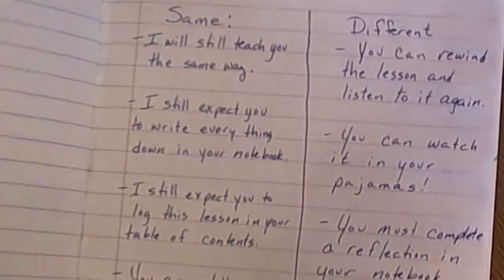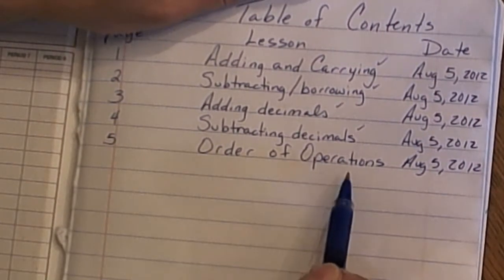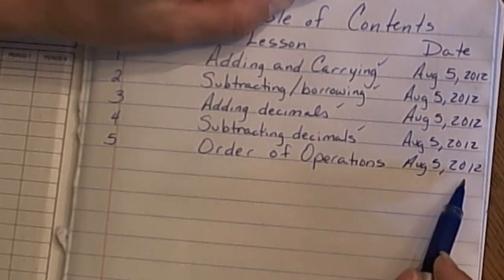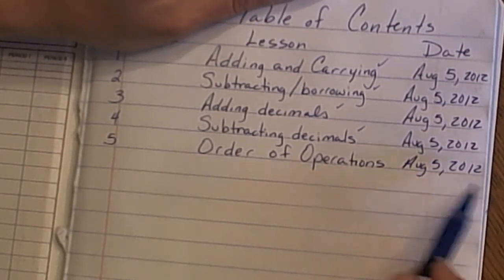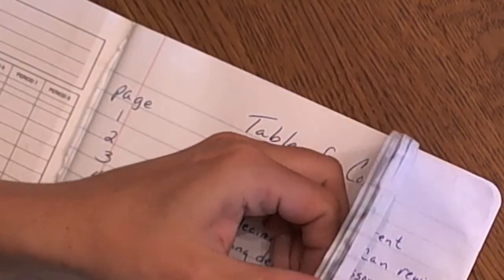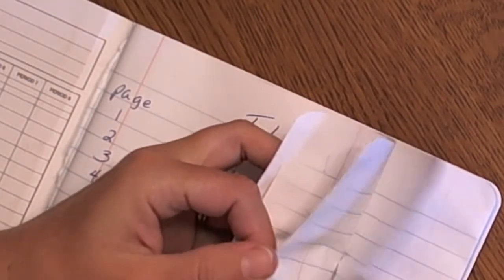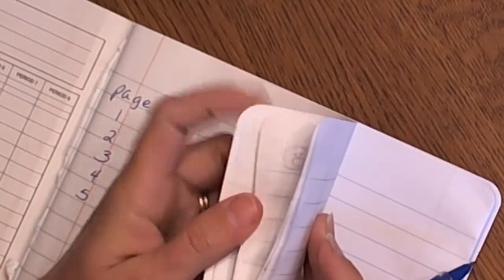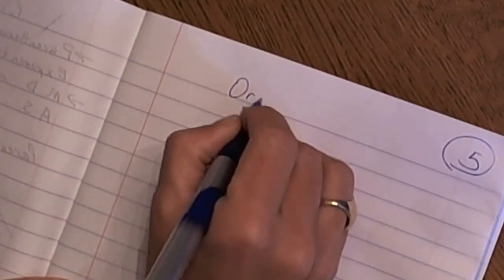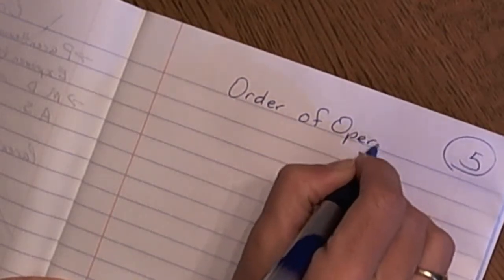So let's start by logging it in your table of contents. The lesson is called Order of Operations. Today is August 5th, 2012 that I'm recording it, and I'm going to put it on page 5 in my notebook. It may be on a different page in your notebook, so just log it on the proper page, whatever page you're on. So there we go. I'm on page 5. Please title the page Order of Operations.